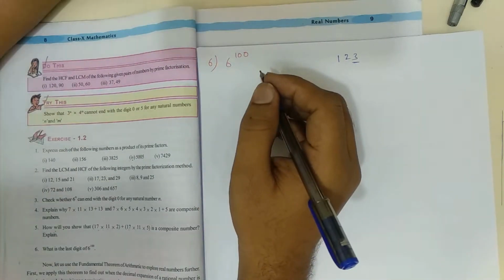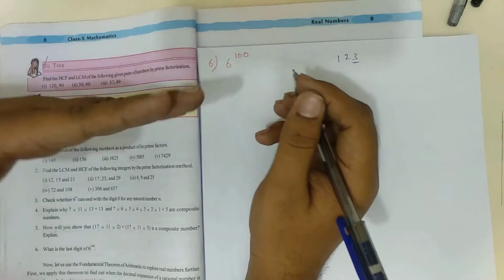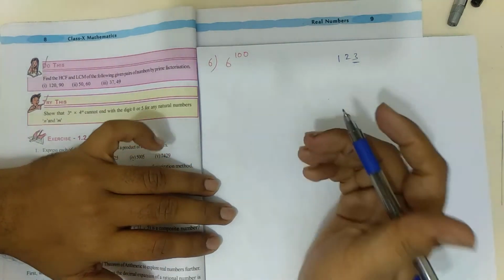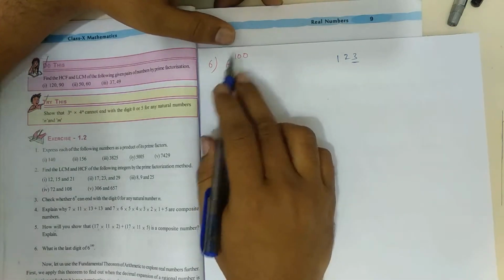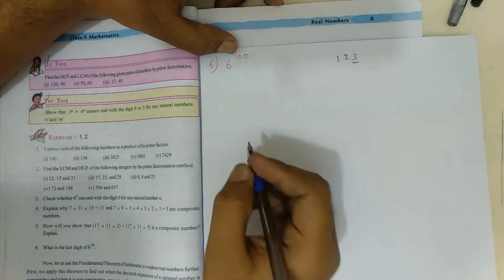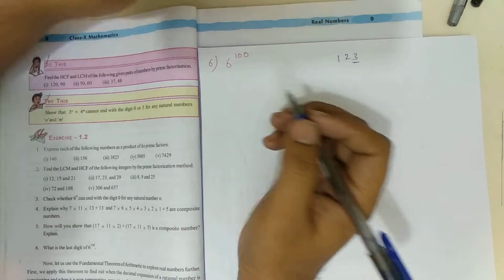So we cannot directly find the last digit of 6 power 100. It will give a very big number, and it will take half an hour to an hour to find 6 power 100. You have to do 6 into 6 into 6, 100 times. So what we'll do is follow a pattern.